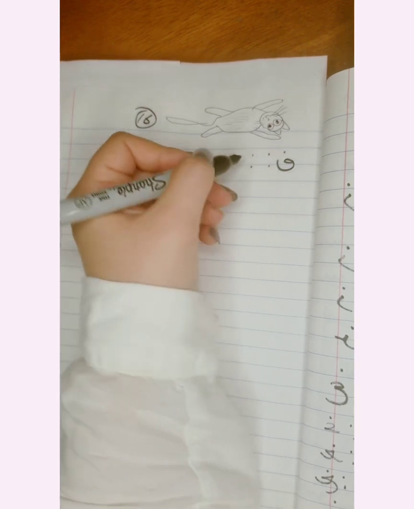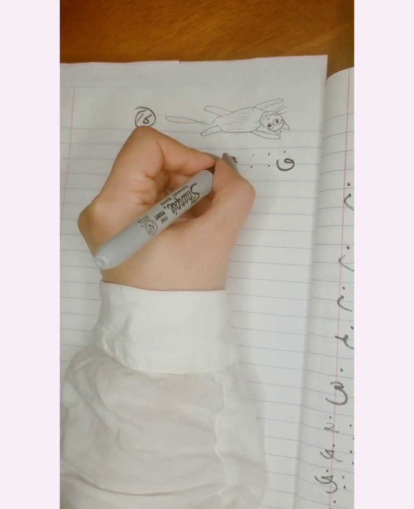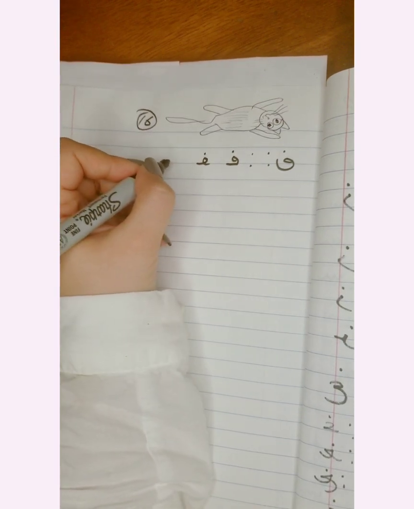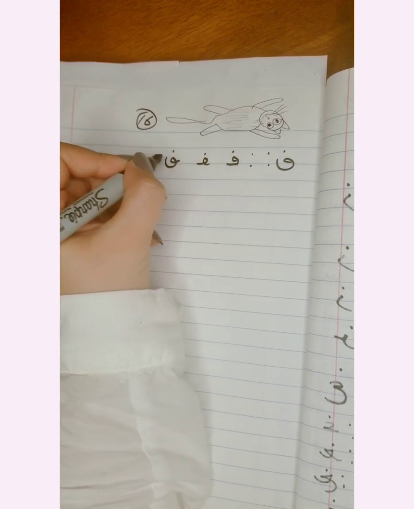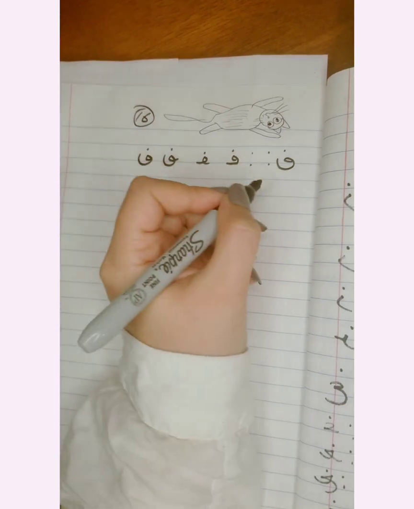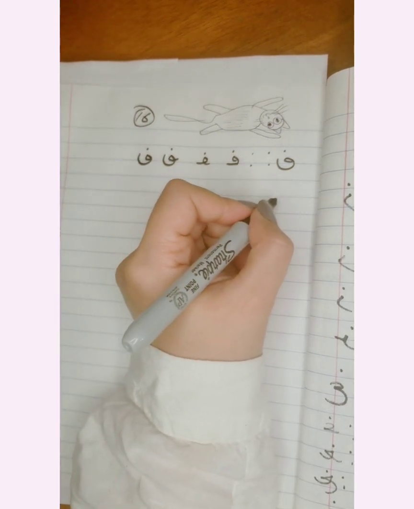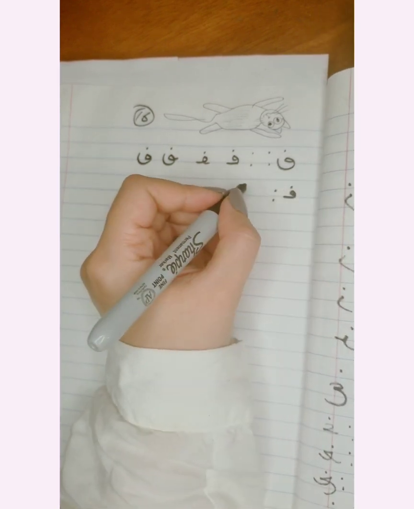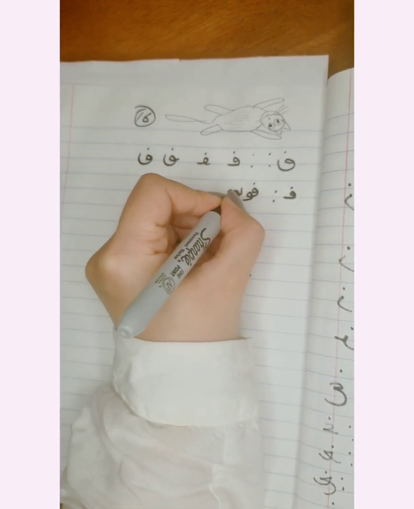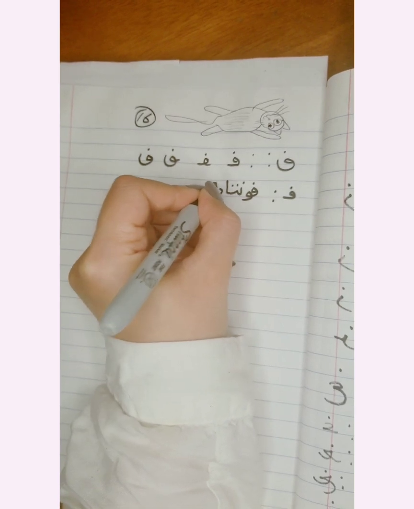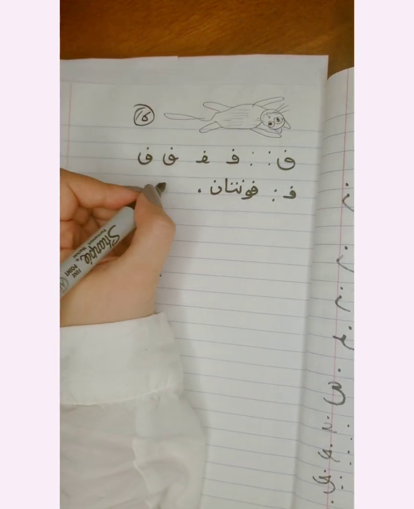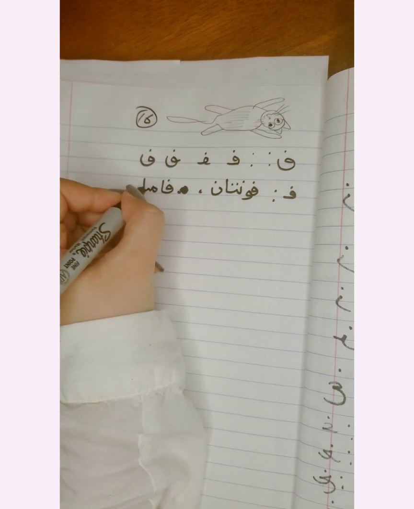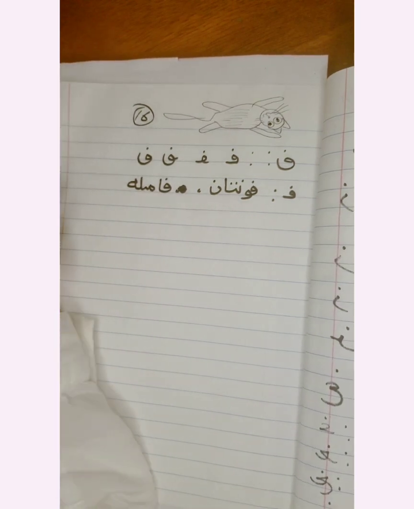So it has front connecting, middle connecting, back connecting, and a long form, fe. And front connecting: fountain, family, family name, family isim, photo.